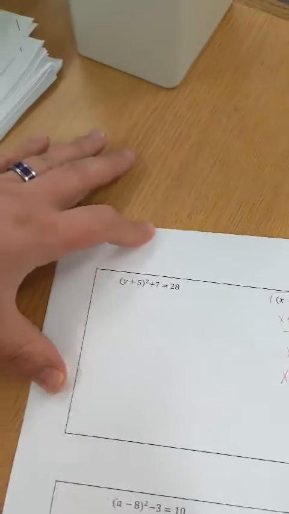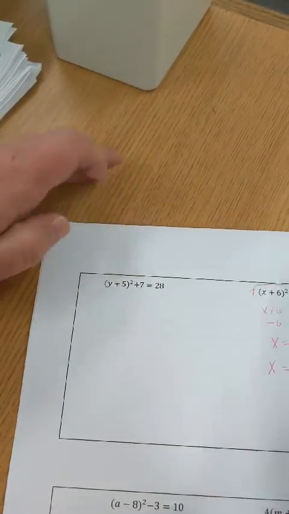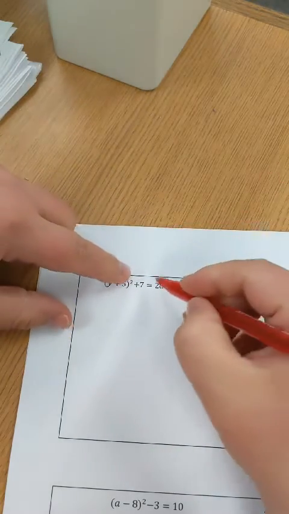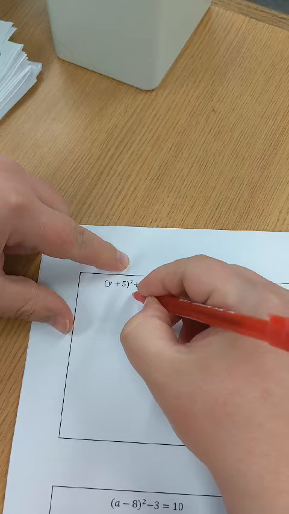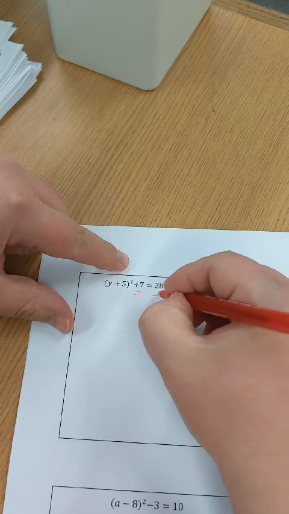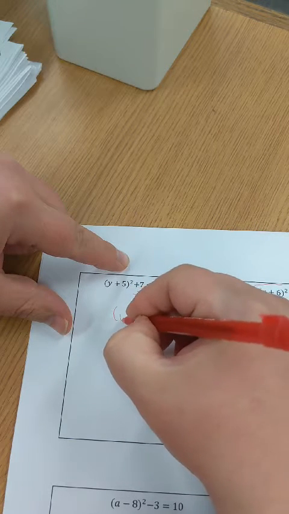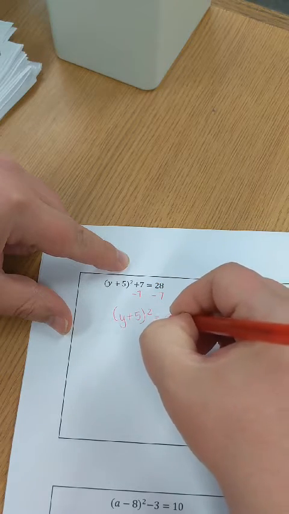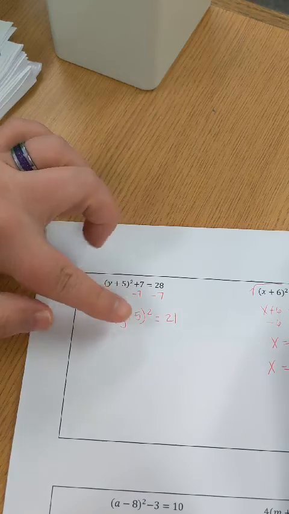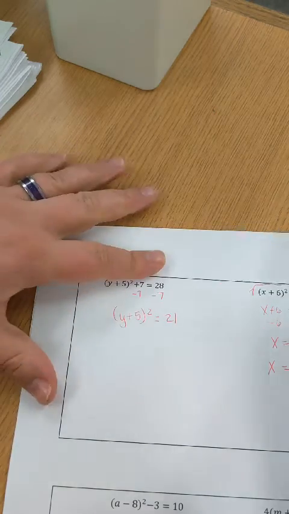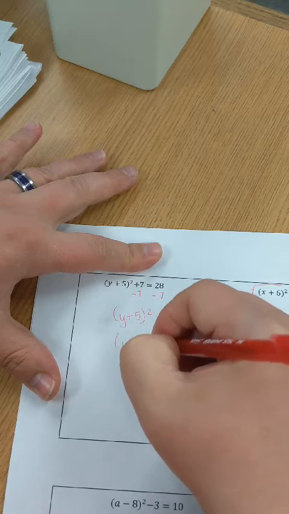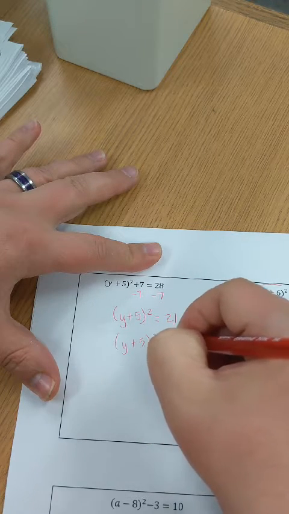Okay, so if you look at this one, it's a little different because it's not just something squared, and that's the only thing on that side. So we actually have to subtract this and get it to move over. So it's y plus 5 squared equals 21. So now it's something squared equals a number. So then I'm going to rewrite this so that it doesn't get lost.